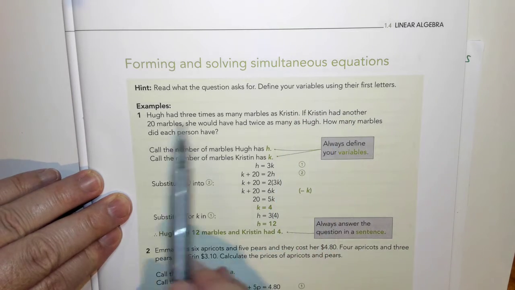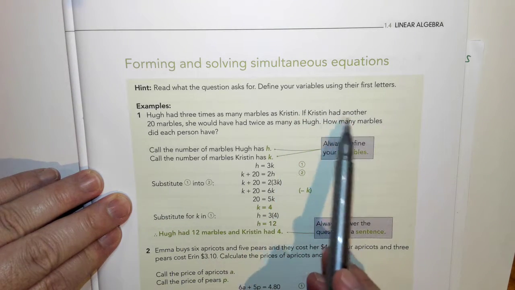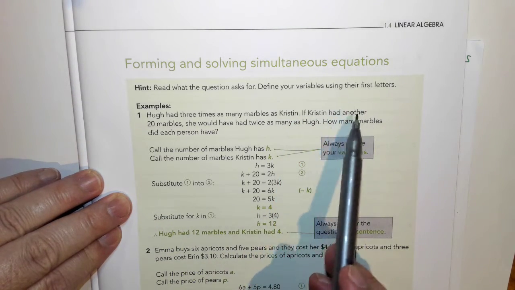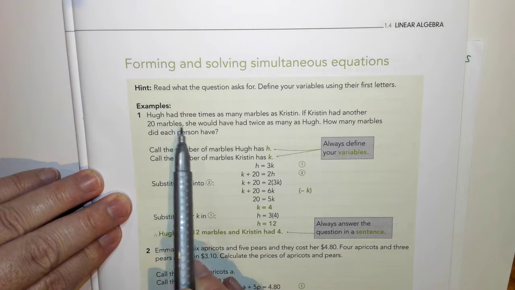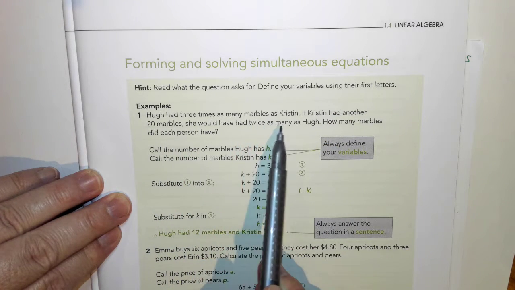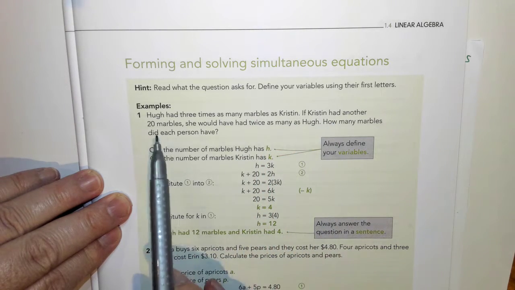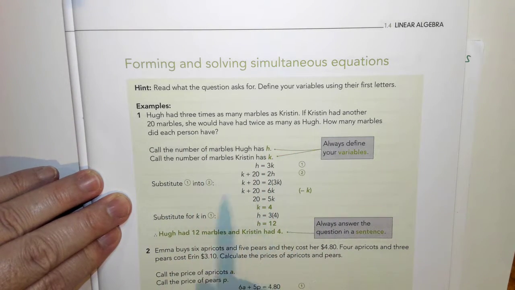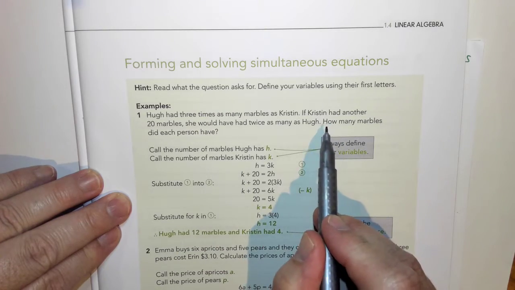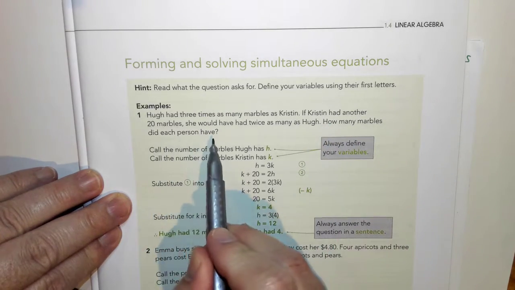And if Kristen had another 20 marbles, so another, let's think about what that word means, 20 marbles, she would have had twice as many, another number, as Hugh. How many marbles did each person have? Well, let's start with this question. How many marbles did each person have?